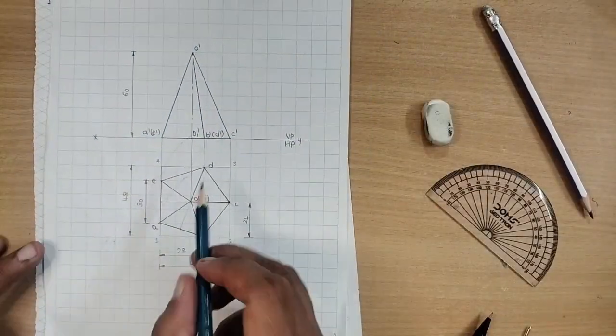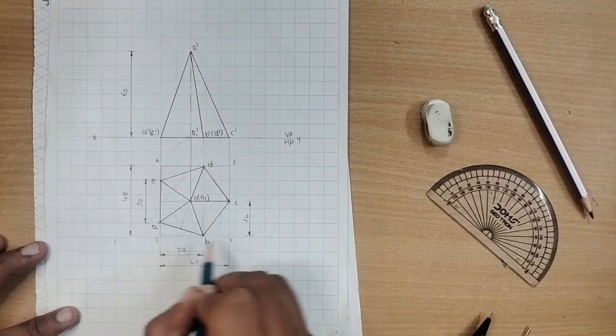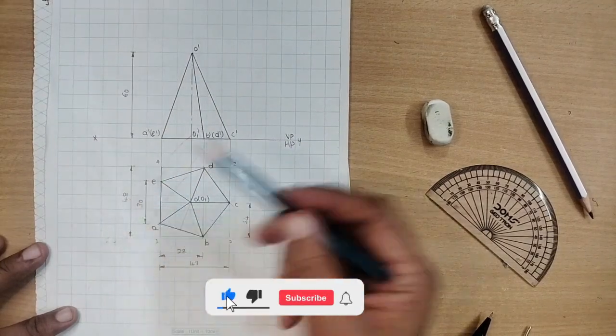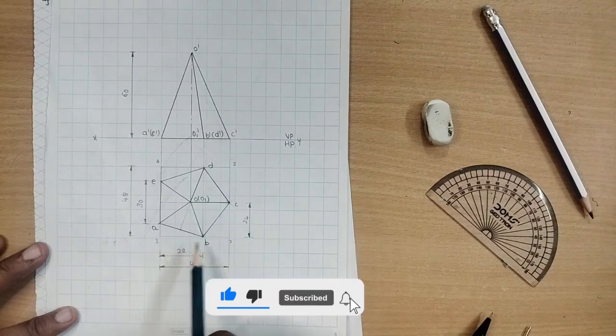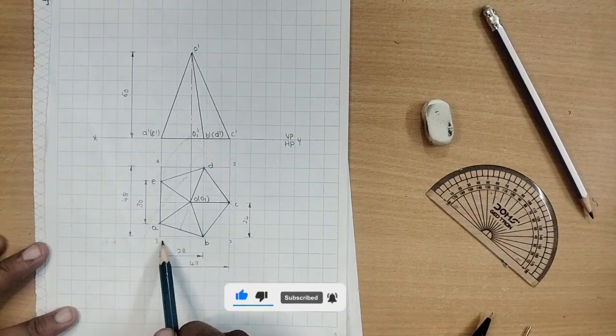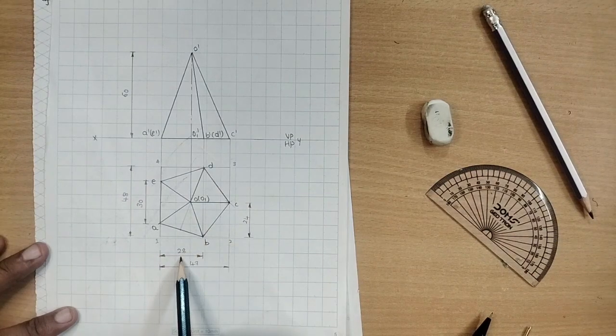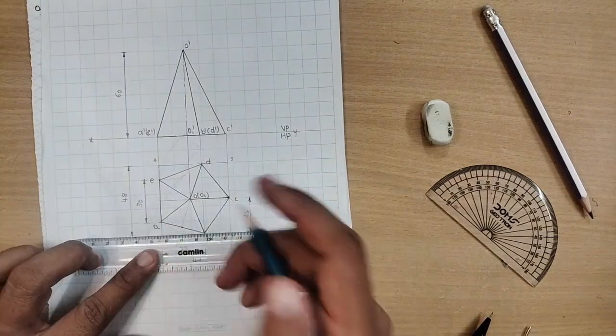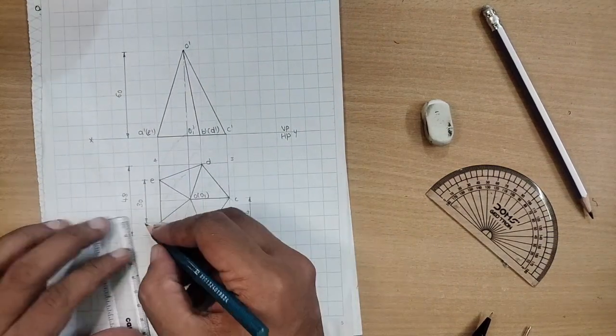Now, after enclosing the pentagon in a box, call the box as 1, 2, 3, 4. Check out the dimensions from 1 to 4, that is 48 mm. Check out the dimensions from 1 to 2, that is 47 mm. Not to forget dimension from 1 to B, that is 28 mm. Not to forget dimension from 2 to C, it is measuring as 24. Now, let us check out the dimensions from 1 to A.